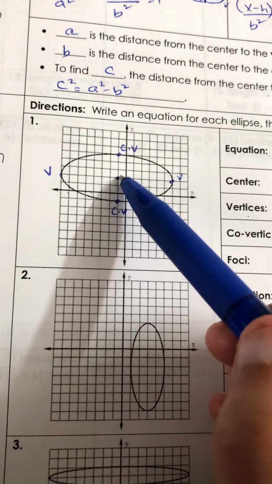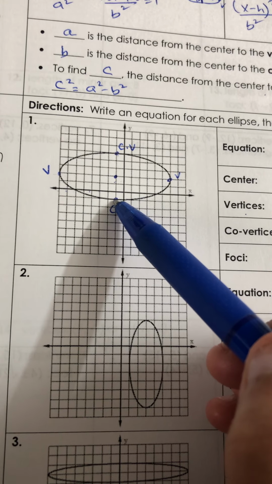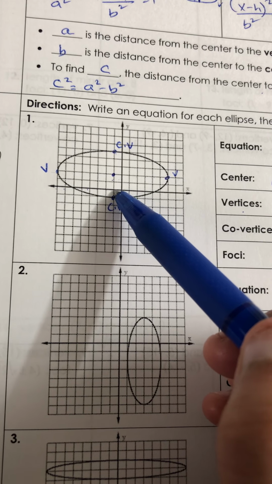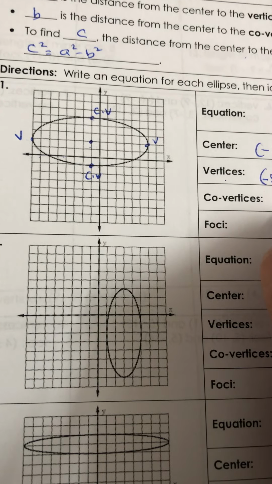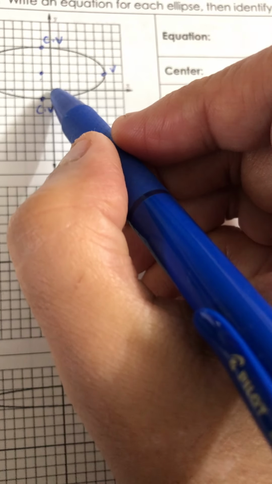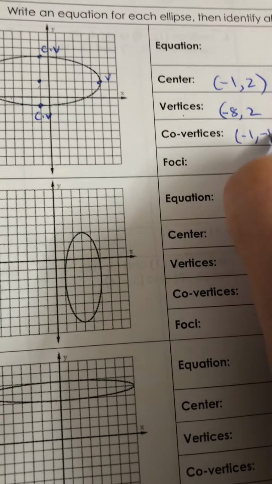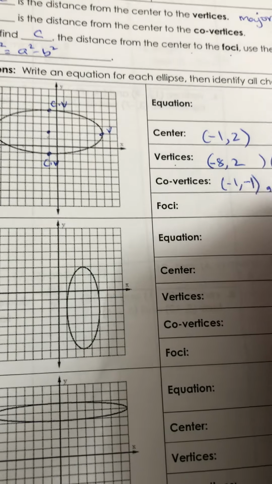So let's find out the co-vertices. The co-vertices are (-1, -1) and the other one is (-1, 5).